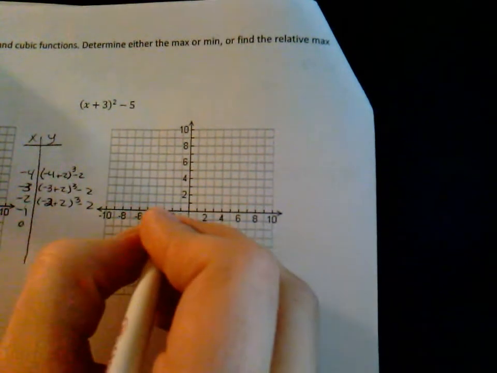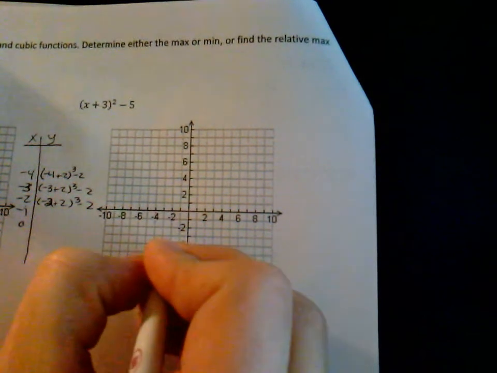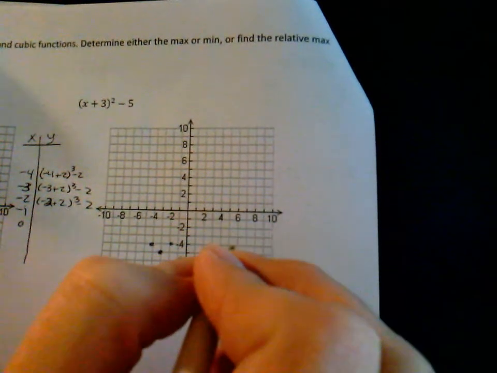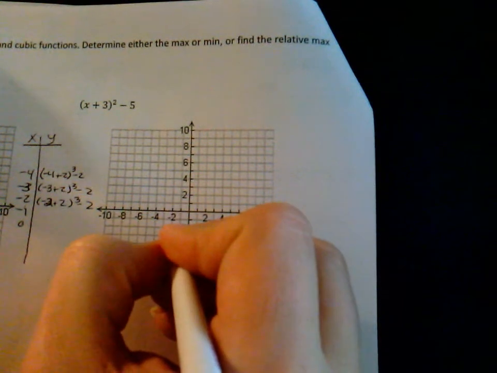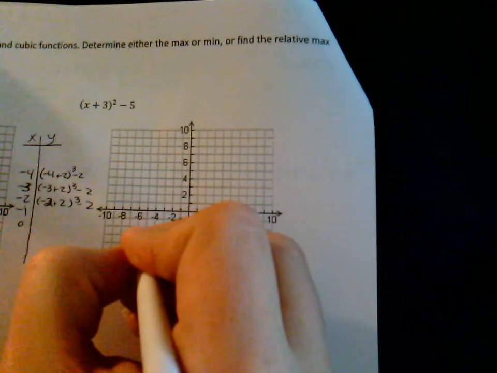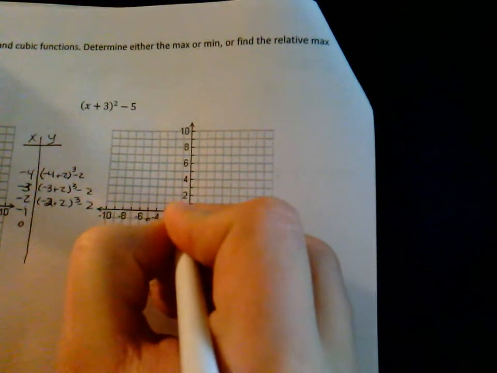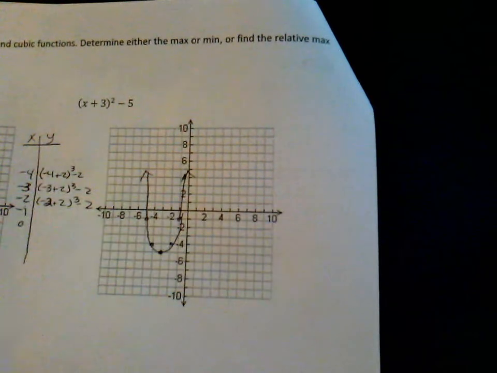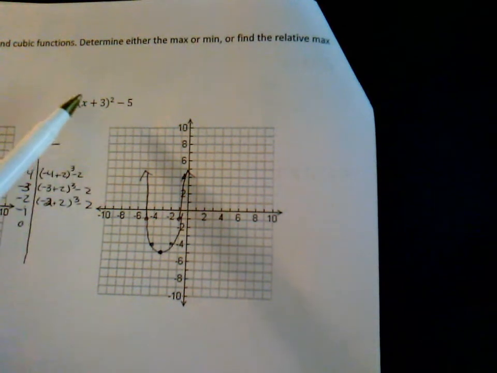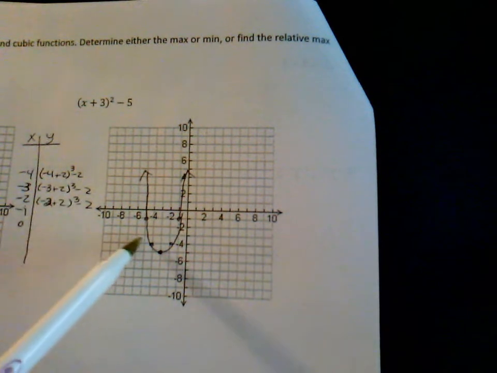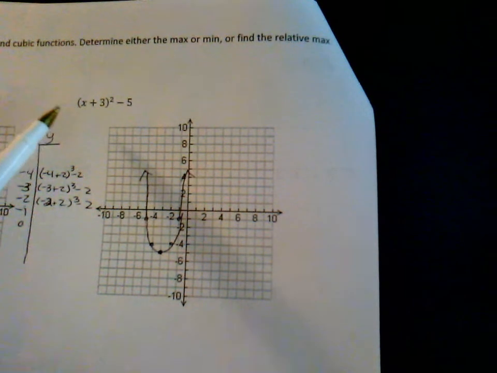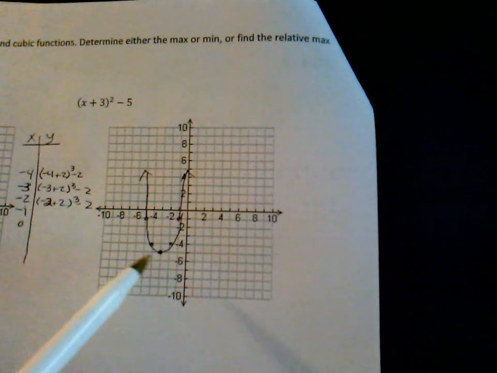So -3, -5. Should be 1 on each side. Okay, so this should make the U shape look like this. As you learned from a couple of days ago, what you'll see is whether it's a max or min. So the thing is that there is no maximum because this is going up forever. Also, because this is positive, we know it's going to be a minimum. So we're going to find the minimum, meaning the vertex.